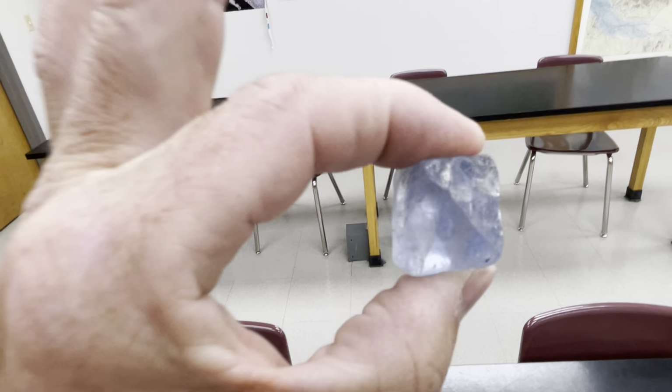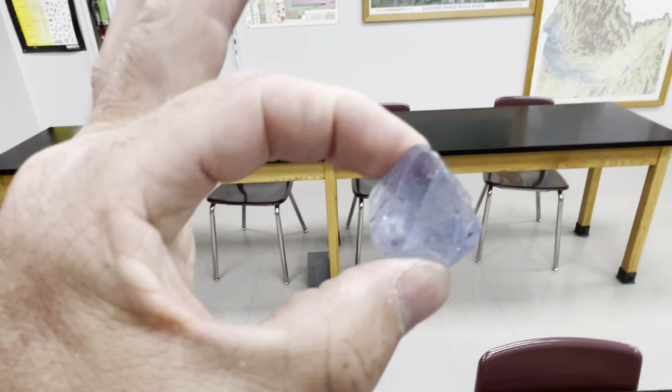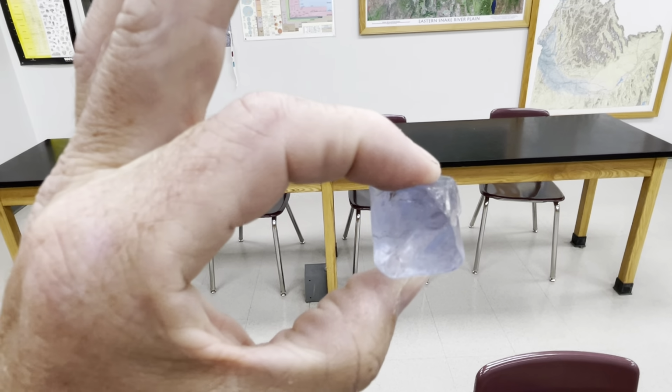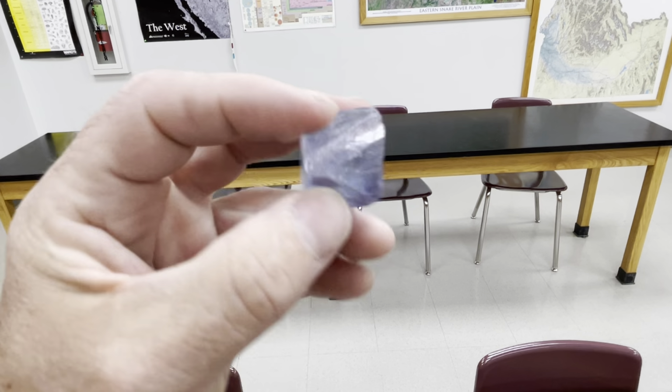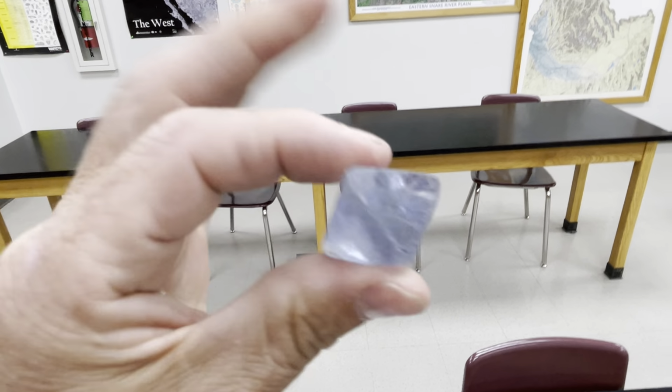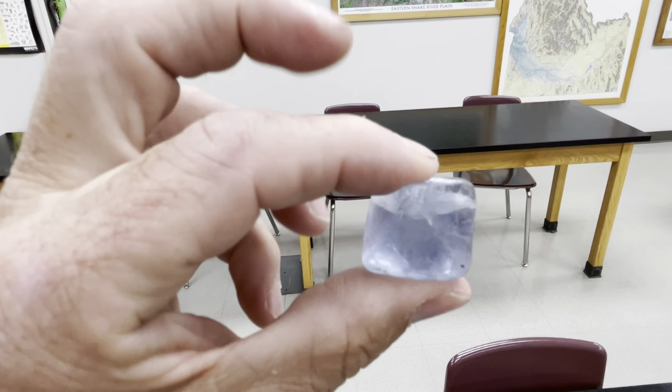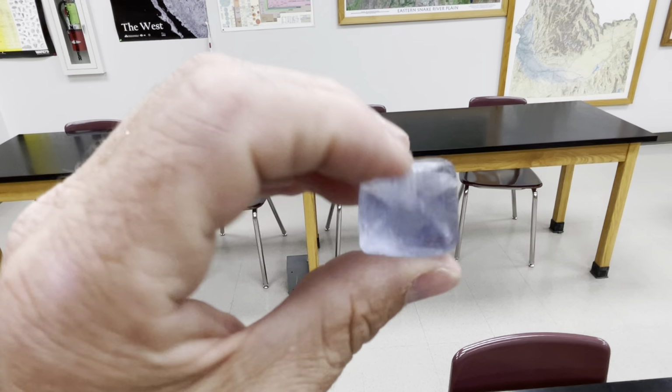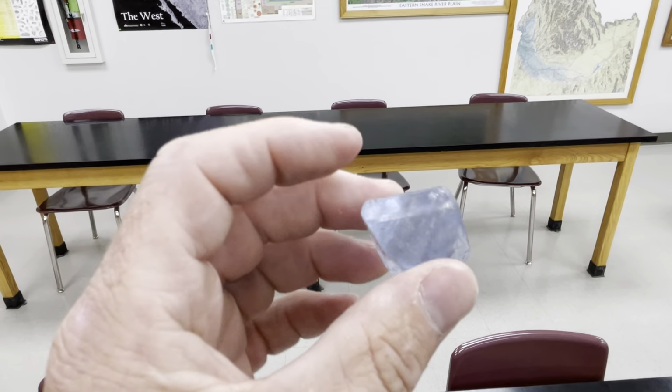So my forefinger and my thumb are on parallel planes. So that's 1 cleavage plane. This one's parallel to that one, so that's a second one. I'm running out of fingers here, but you get the idea. So you'd end up with 4 cleavage planes if you actually counted all of those.